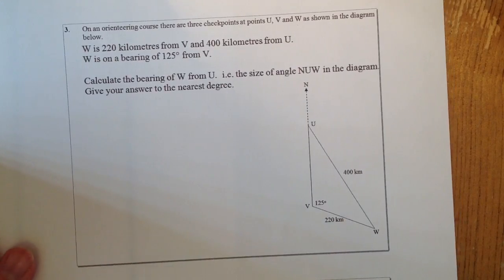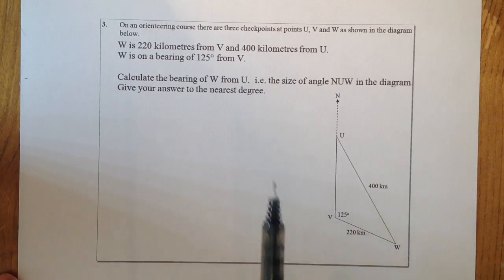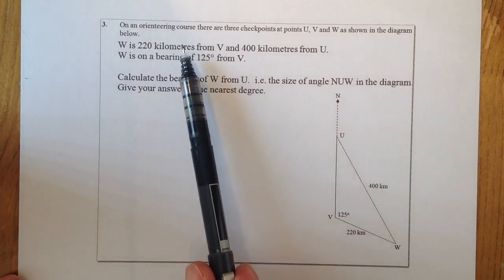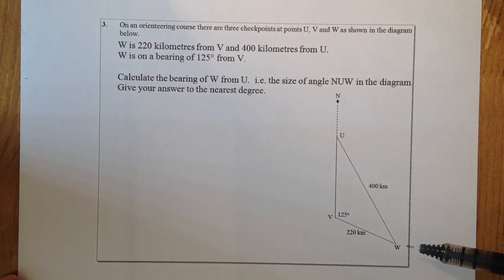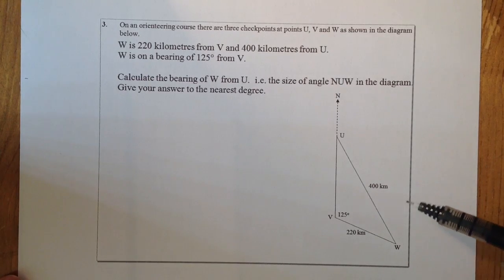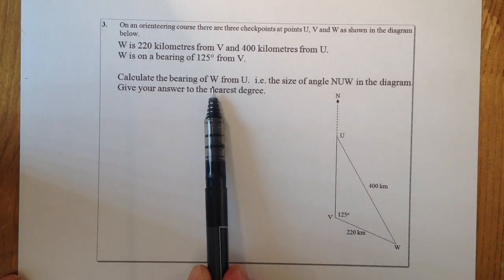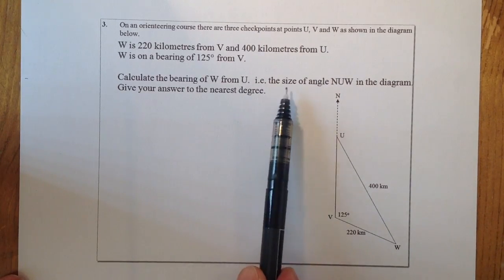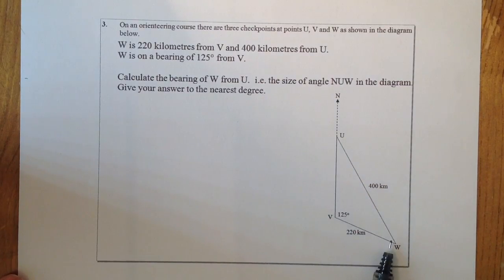Right, so let's look at the third and last question in this assessment standard, the 1.1. What I've got is an orienteering course. There are 3 checkpoints, U, V and W, as shown on the diagram. W is 220 kilometres from V, and 400 kilometres from U. Calculate the bearing of W from U. There's a bit of help here again: we've got the size of angle NUW in the diagram, and we'll give our answer to the nearest degree.